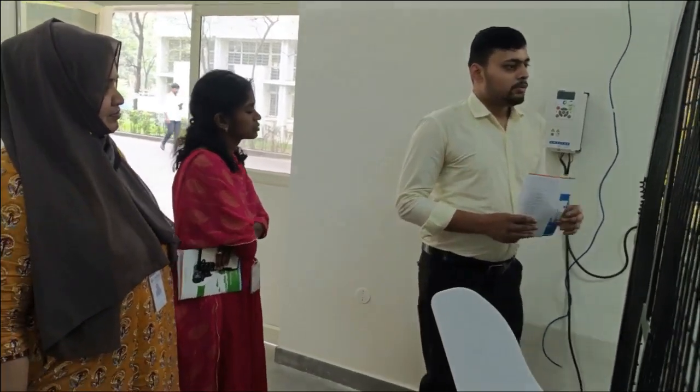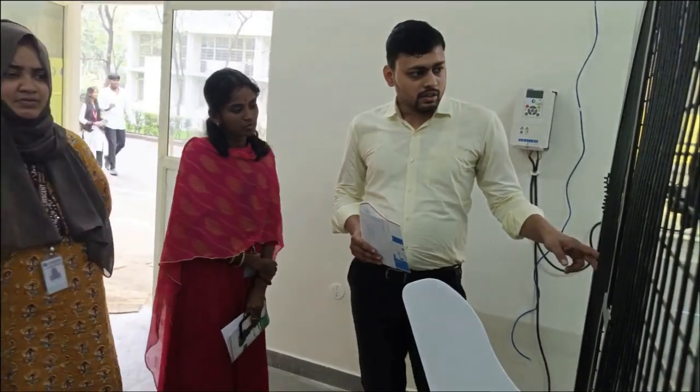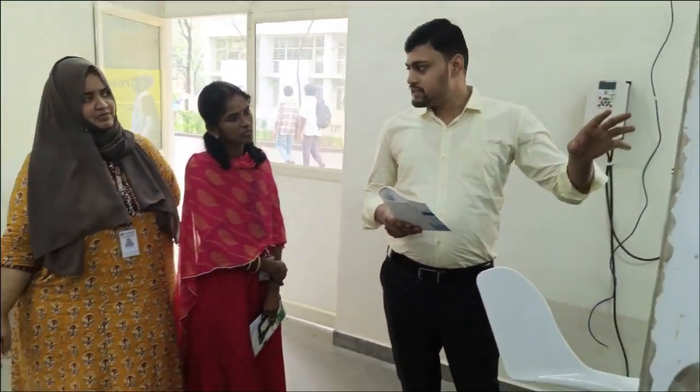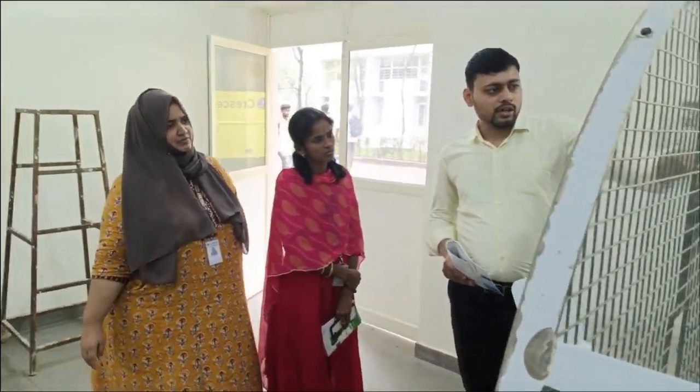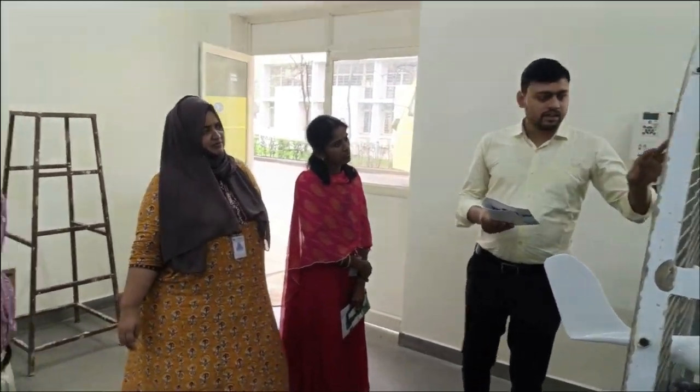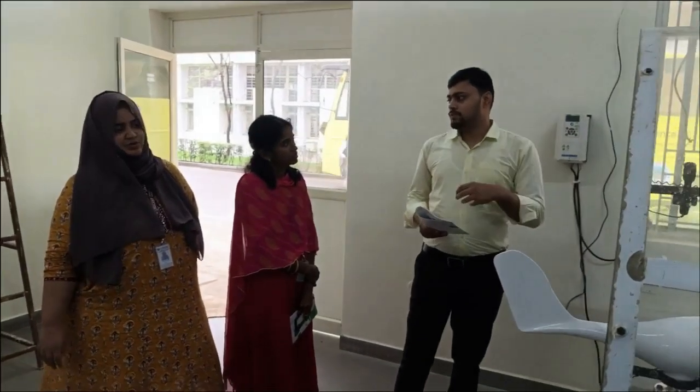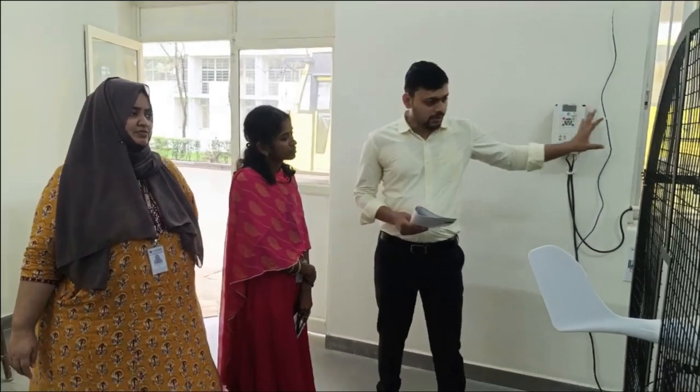Now coming to this setup, this structure. You have seen below, this is the wind generating unit, the artificial wind generating unit. Here is installed an induction motor whose power rating is 10 HP, and the current is 14 ampere. There we have installed 7 blades to blow the maximum wind to the turbine. And this turbine is controlled by the PLC.